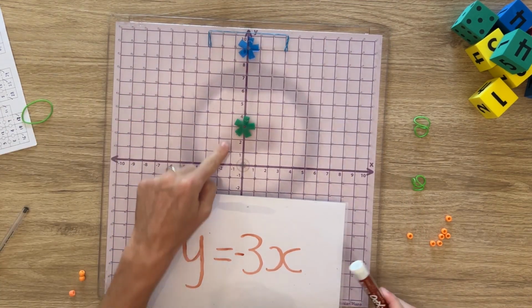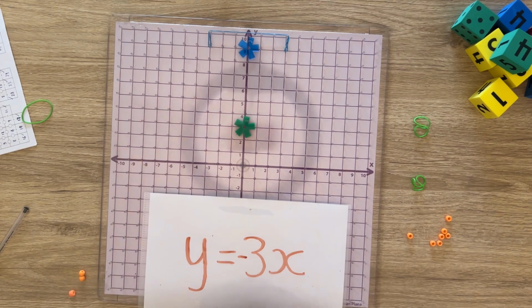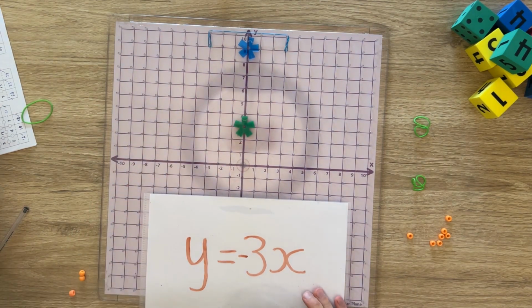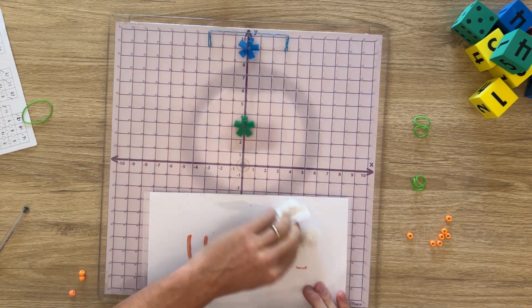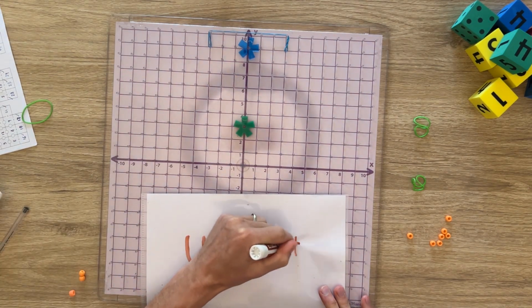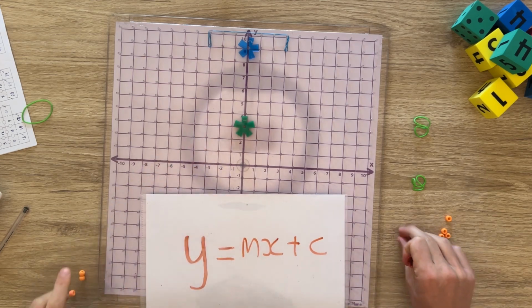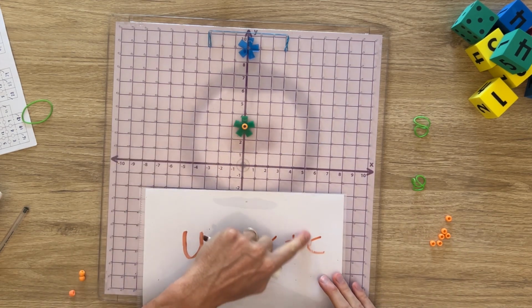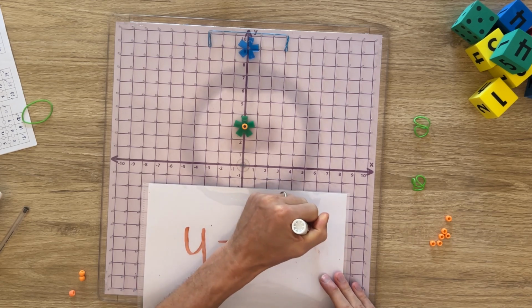And this is exactly the same as before. However, we are now starting at the position 3. So if we rub that out, so if we think about y equals mx plus c, we know the starting position where the striker is, 3 units up on the y-axis. So we can automatically put that there.